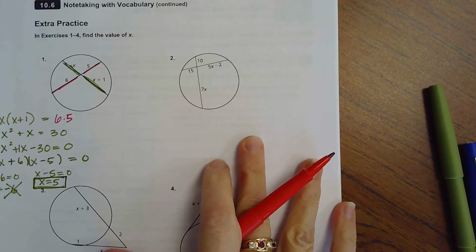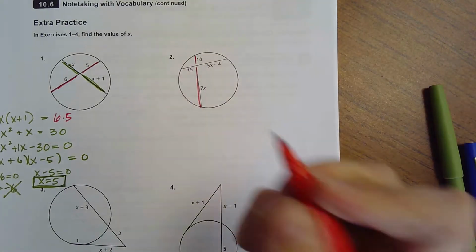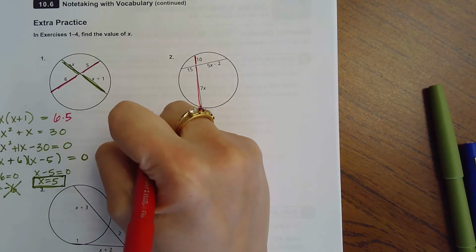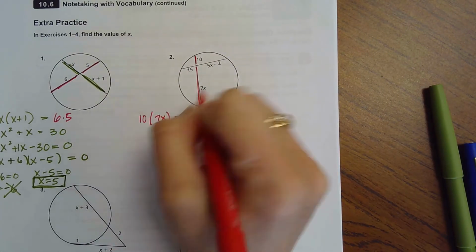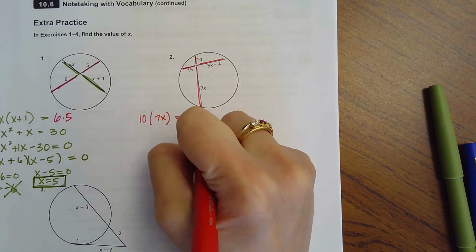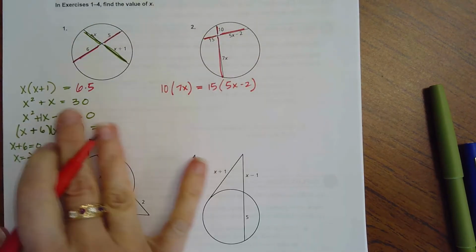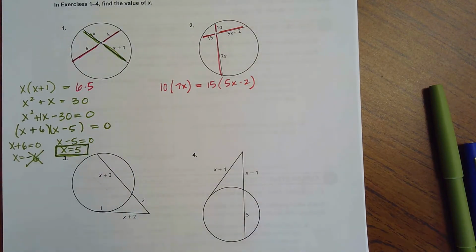All right, let's do number 2. So again, same kind of idea. We're going to talk about each of those pieces. So 10 times 7x has to equal 15 times 5x minus 2. So that's the setup. When you're showing work for this, I do want to see all your work, right? I want to see your process here because these are getting a little bit more complicated. I don't want you to necessarily do these in your head. I want to see your work laid out.